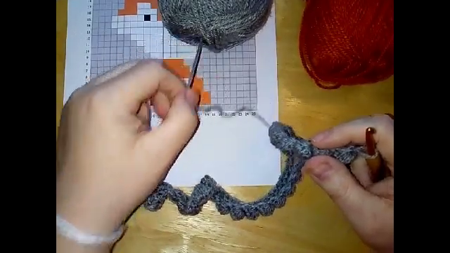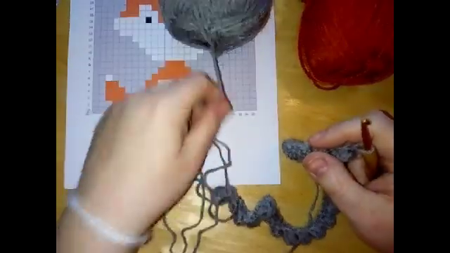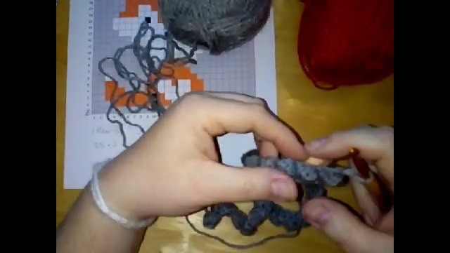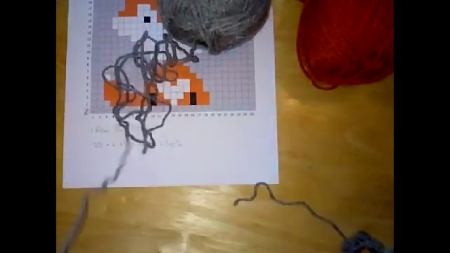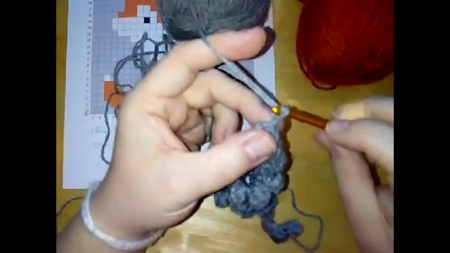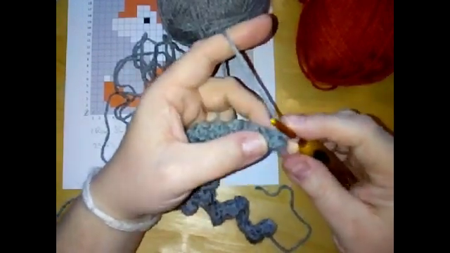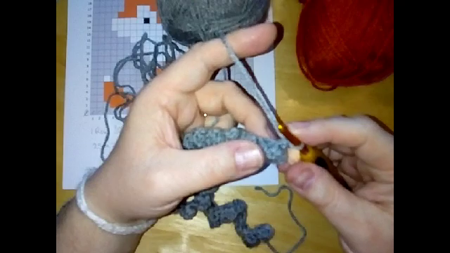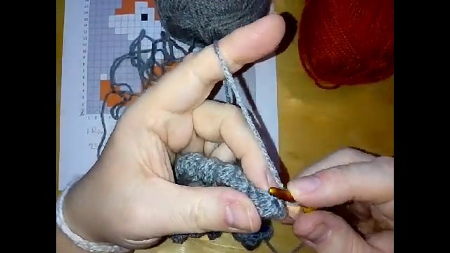So now we have to work back along, and we're going to do a single crochet in the top of every single crochet and a single crochet in the top of every bobble. So as I said to you, we start each row with a chain 1 and then we turn our work around. Okay, so we're going to be doing 50 single crochets. We've got 50 bobbles and 50 single crochets, 50 in this same colour.